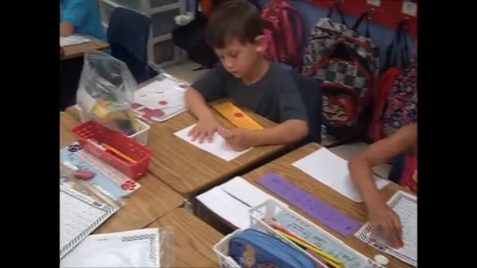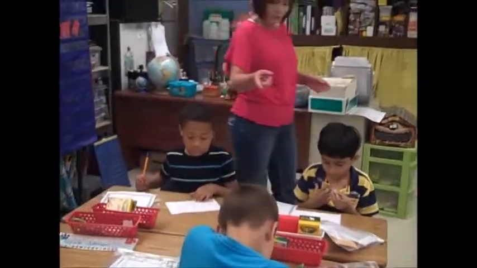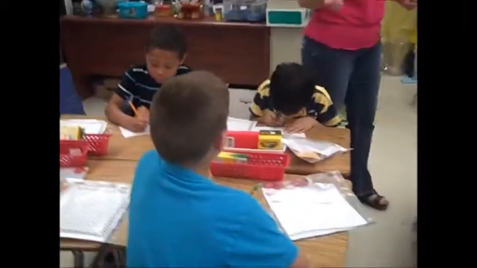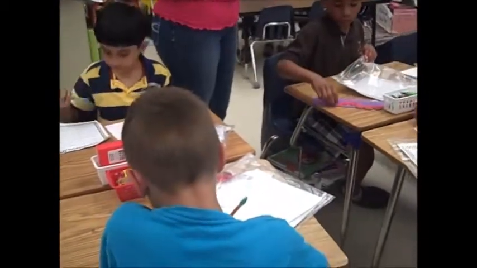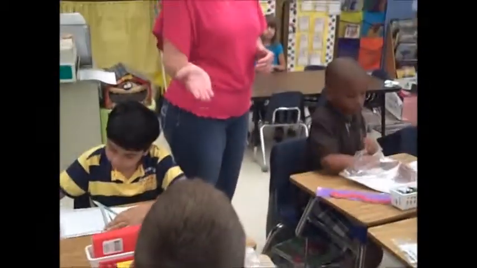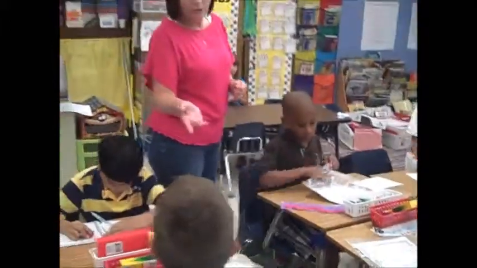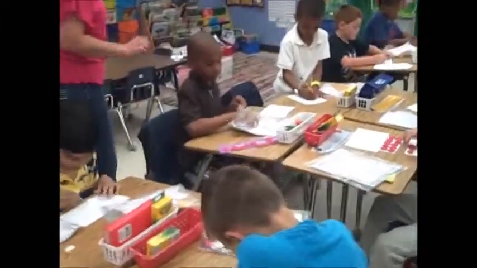What strategy are you using? Okay, you're using which tool? Your 100 chart? Okay, you're using that to count on. William, what strategy are you using? You're drawing it out. Okay, what number do you begin on, William? 8. Okay, and you're drawing out to get to what number? To 17. Okay. Landon, what strategy are you using?